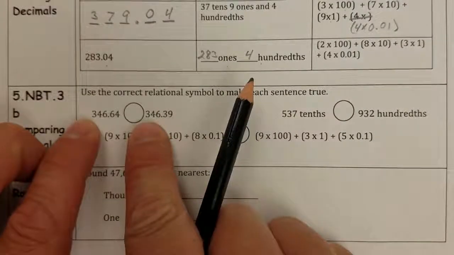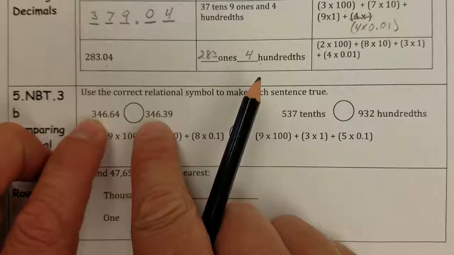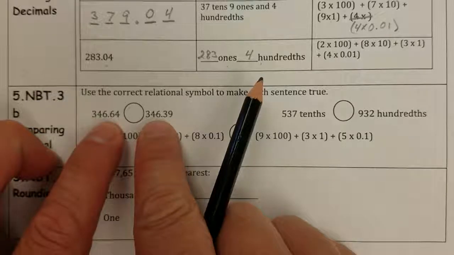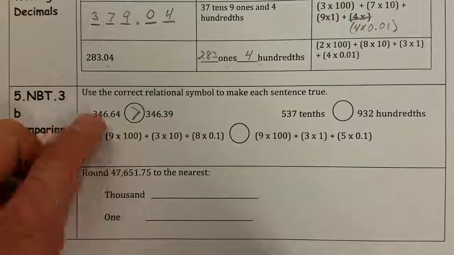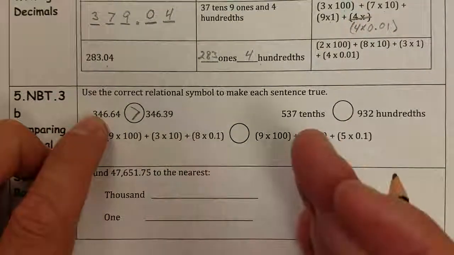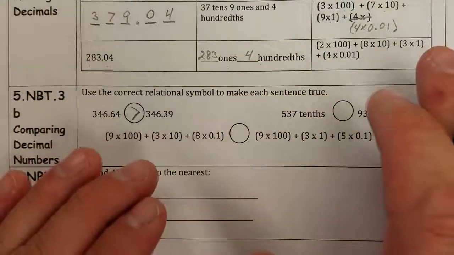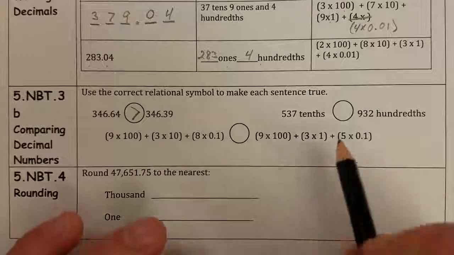So 3 hundreds and 3 hundreds, those are equal. 4 tens and 4 tens are equal. 6 ones and 6 ones equal. 6 tenths and 3 tenths. Well, 6 tenths is greater than 3 tenths, so we know this number has to be larger. I do not need to go to the hundredths place when I'm looking from the largest place value to the smallest place value present. Once I find one that's different, I can stop right there.